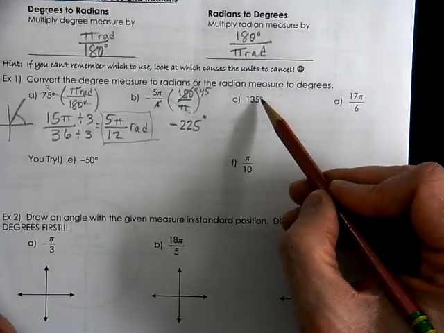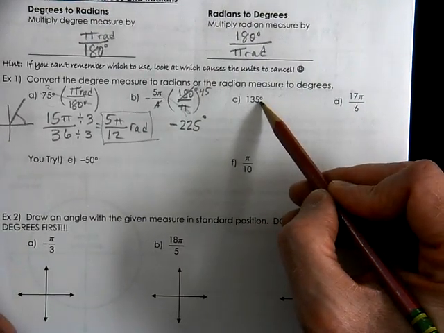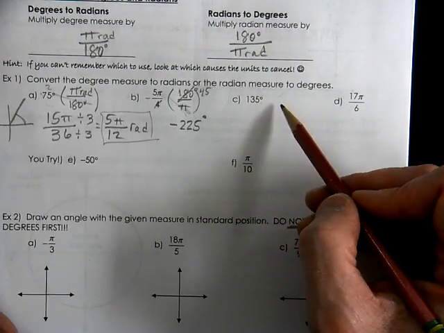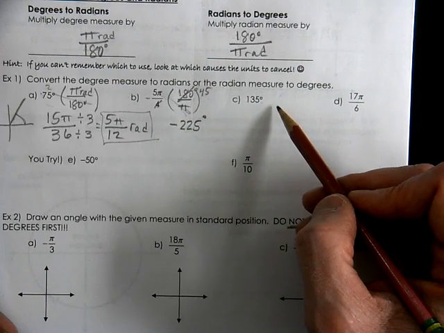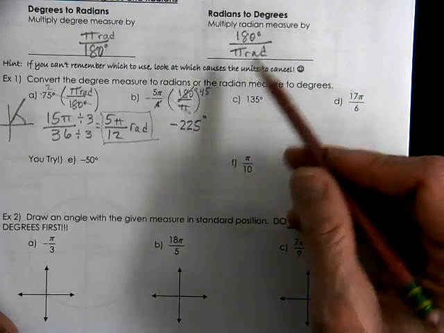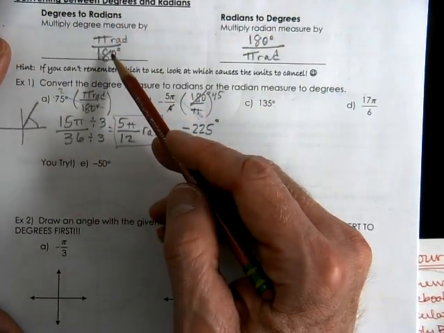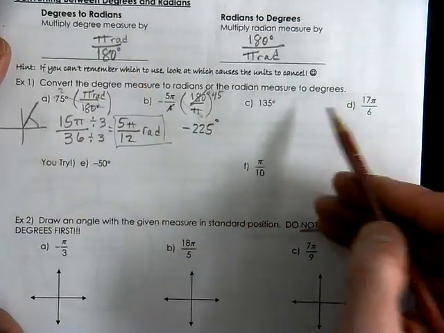Here we have degrees, 135. Can you determine which conversion factor to use? If you have to, you can always look up. I want to convert to radian. But I don't even think about it like that.